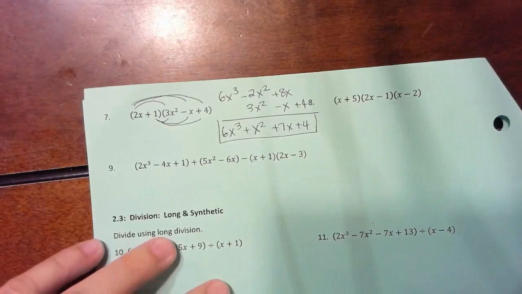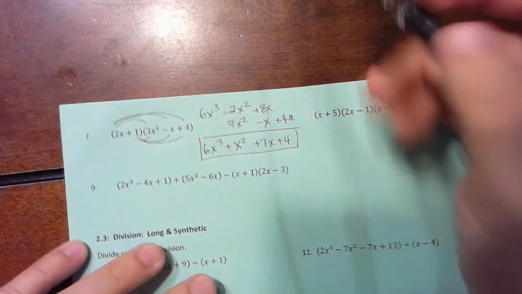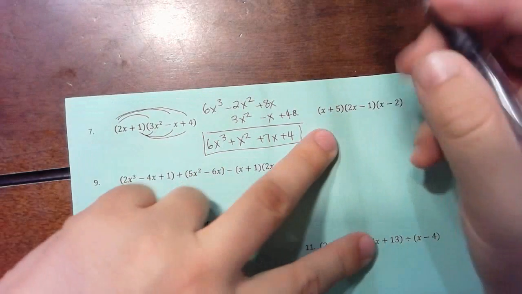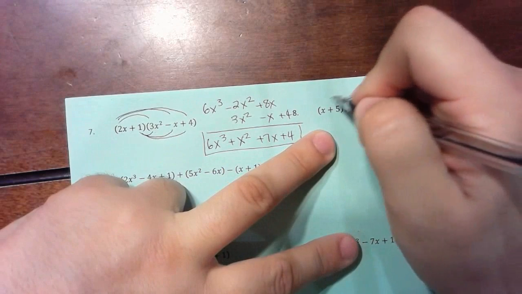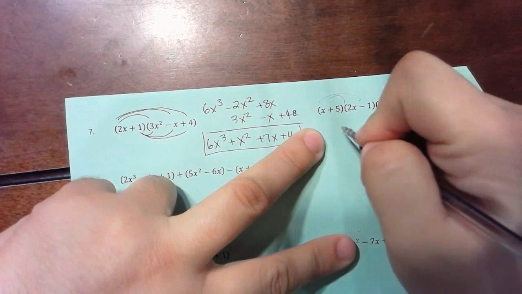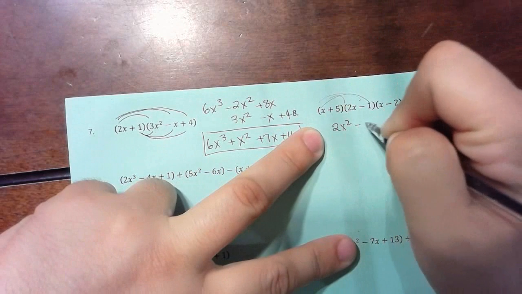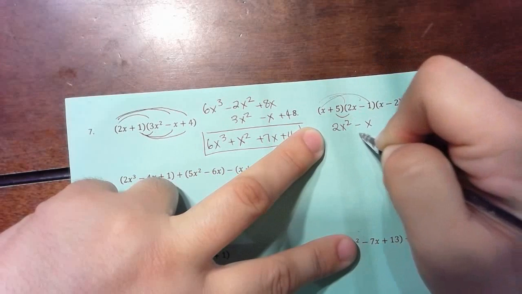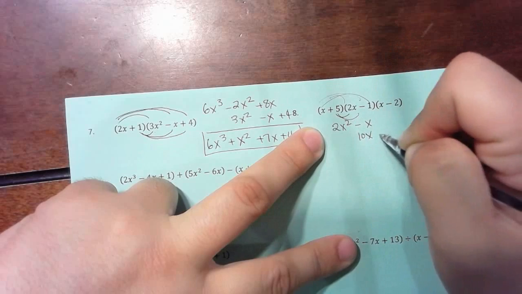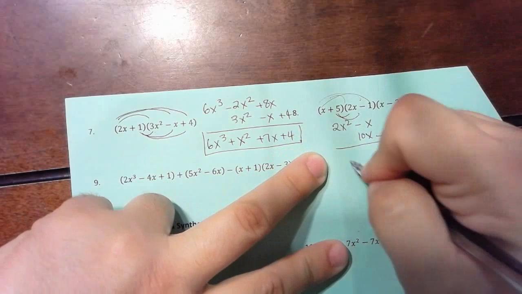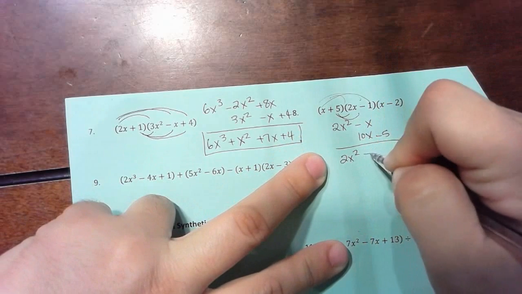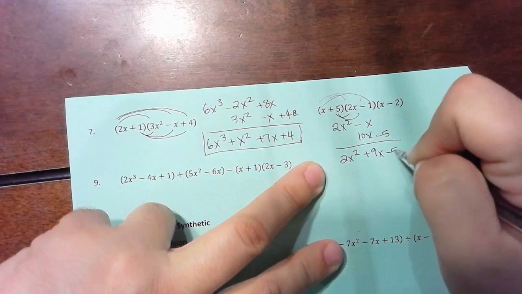Okay, next one. You have 3 terms, so we will distribute the first 2. So you'll have 2x squared minus x plus 10x minus 5. 2x squared plus 9x minus 5.